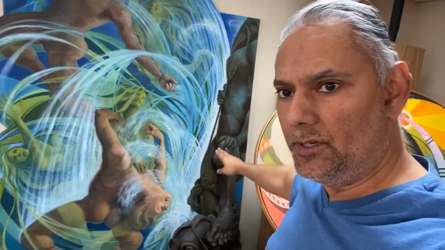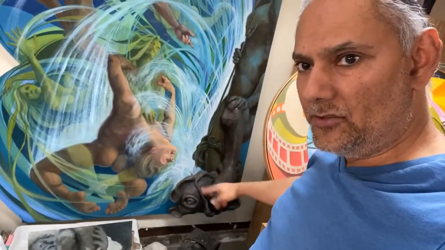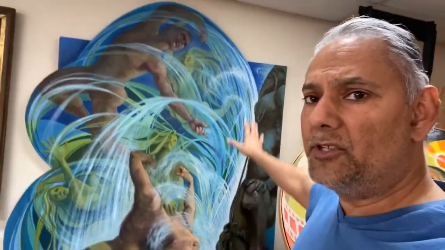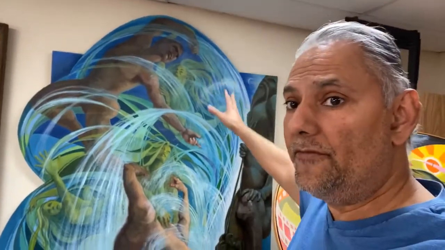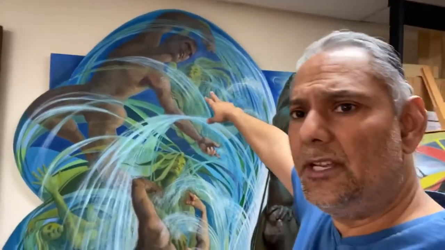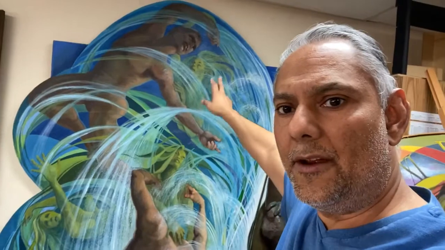And then this is, I think, Neptune, and that's his leg, that's 3D sticking out. And this one is called Frolic with Fantasies. And if you see, there's like a nymph there.